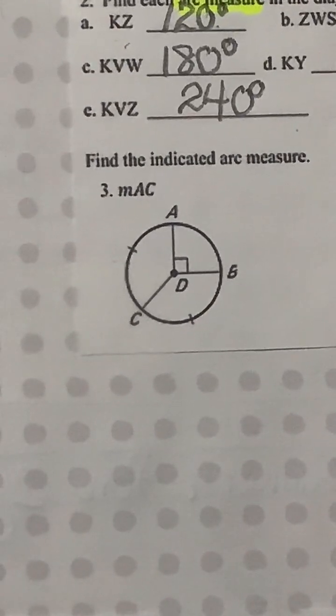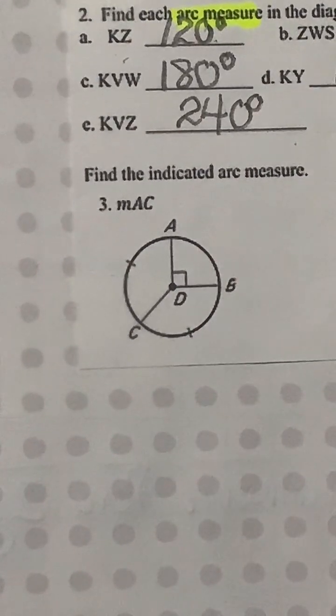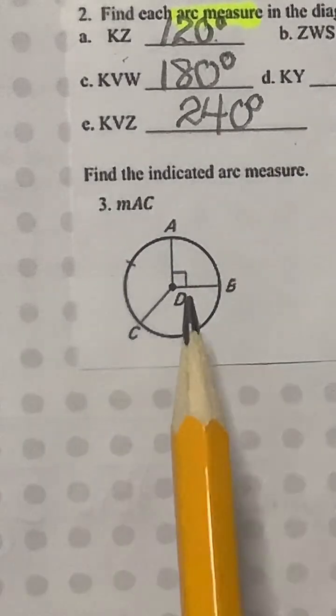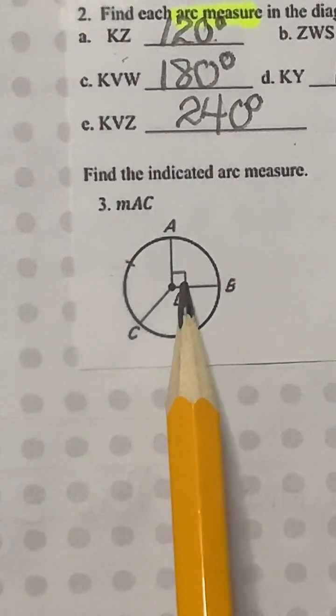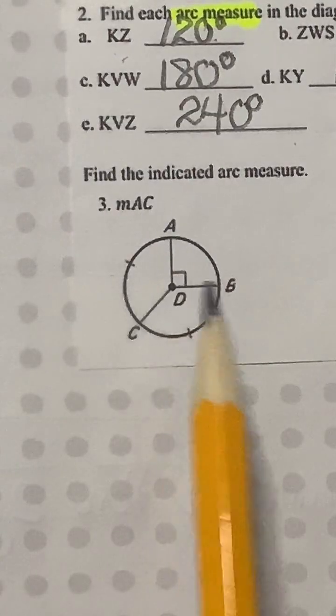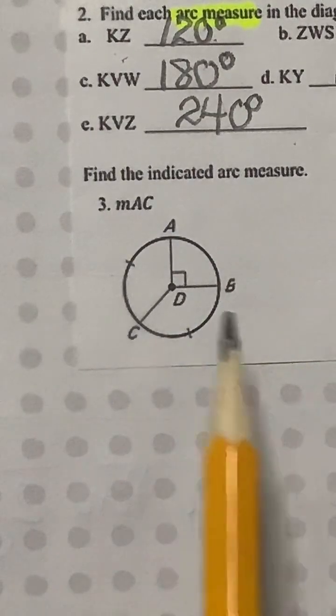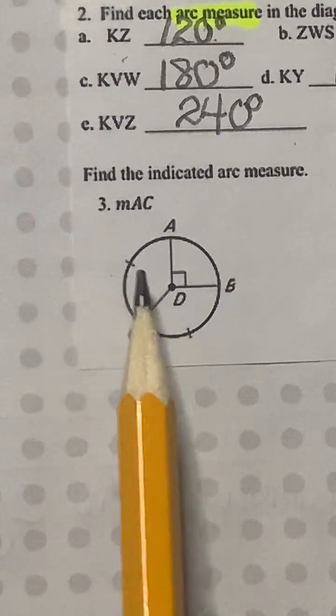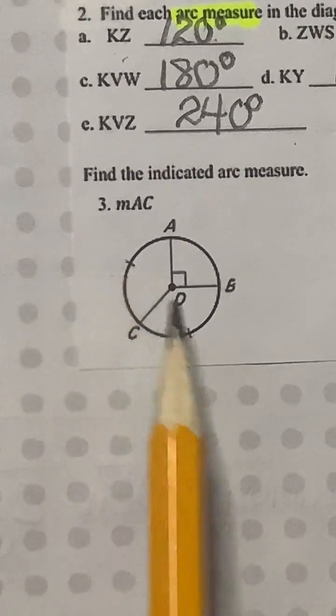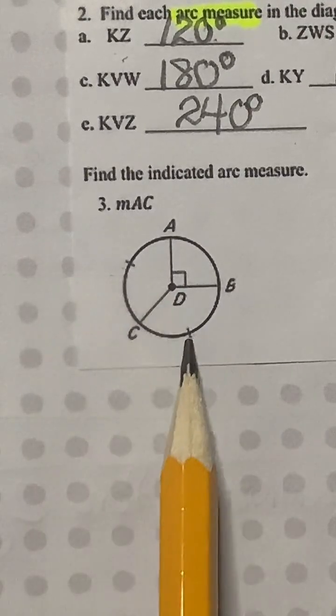All right, so I want you, okay, just take a look at the circle. And I just want you to find the arc measure. Okay, the arc measure. They're giving us a little bit of hints. They're giving us this box, which means 90 degrees. And they're also giving us hints that these two arcs are exactly the same measure.